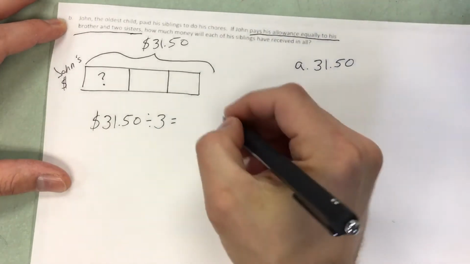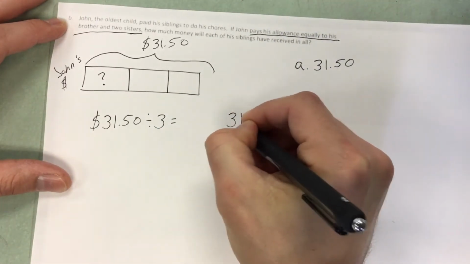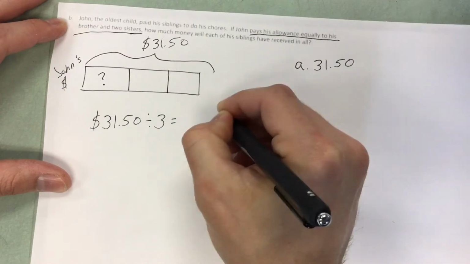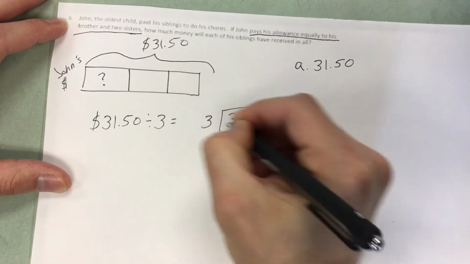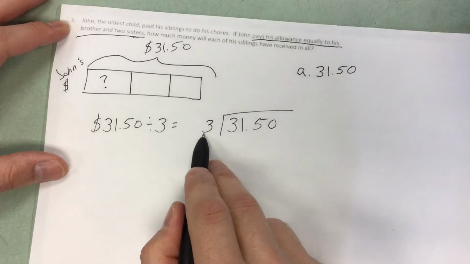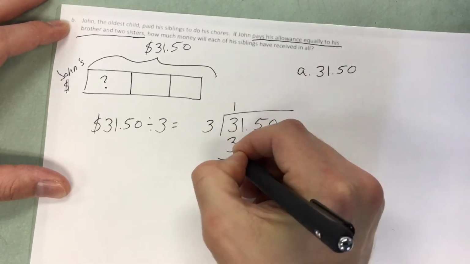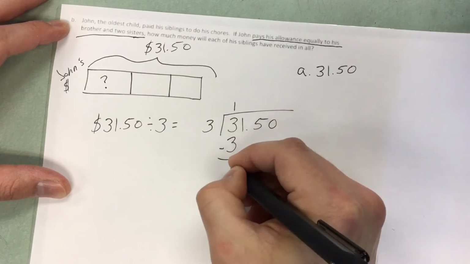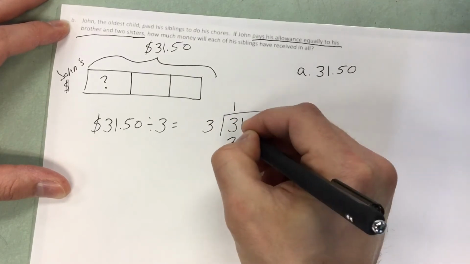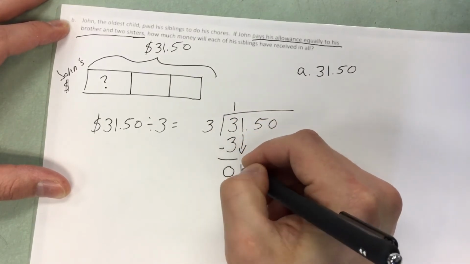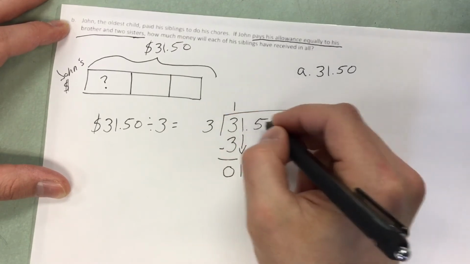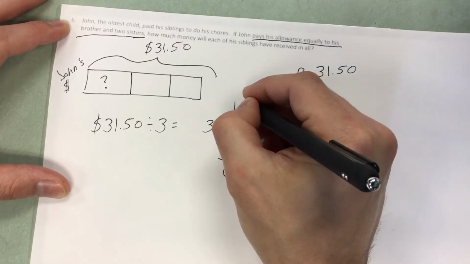So I'm going to go ahead and set up my standard algorithm for this one. I'm going to start by dividing 3 into 3. That will go 1 time. 3 times 1 is 3. I'm going to subtract and I get a 0. Now I'm going to drop my 1. Can I divide 1 into 3 groups evenly? No, that will go 0 times.